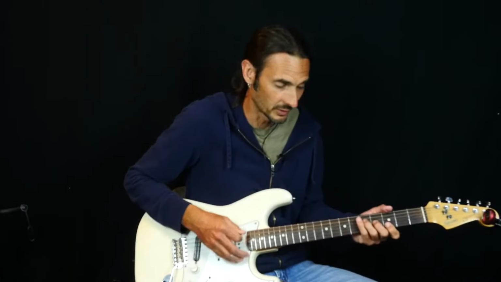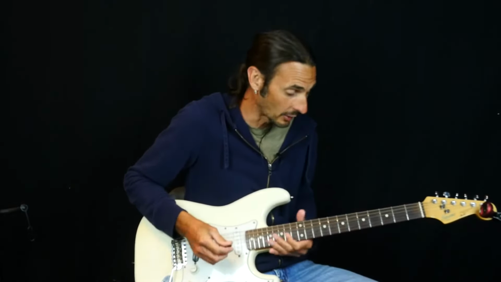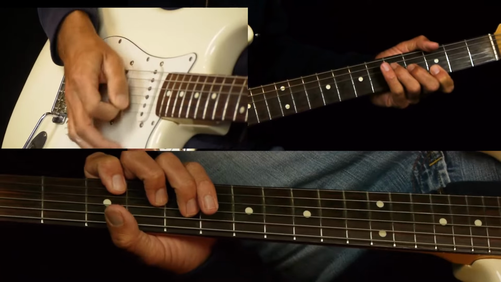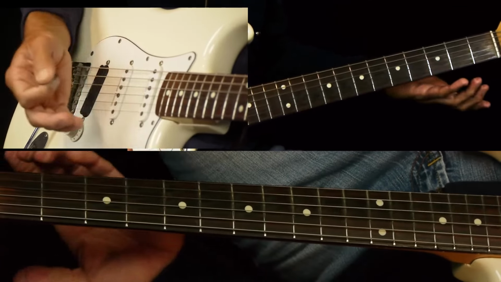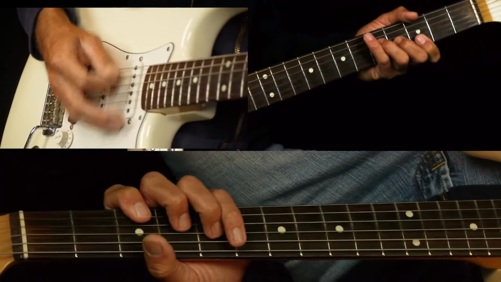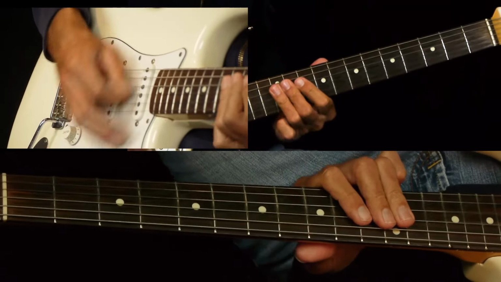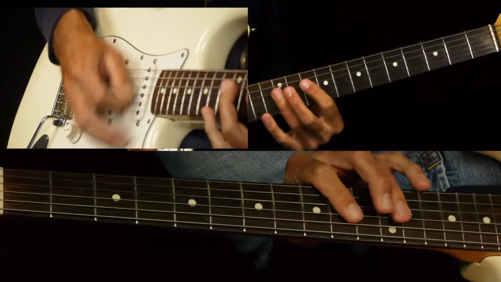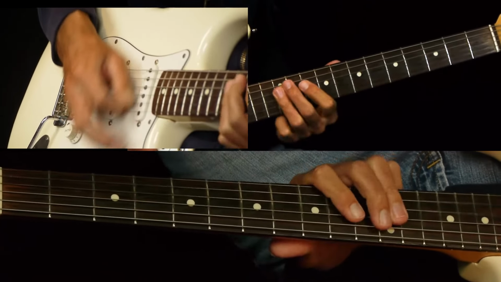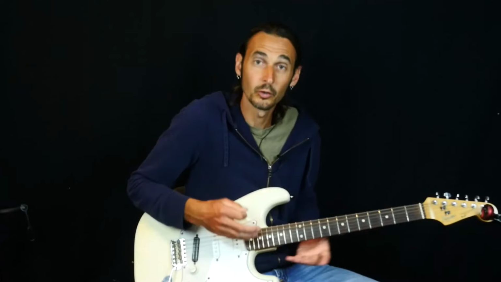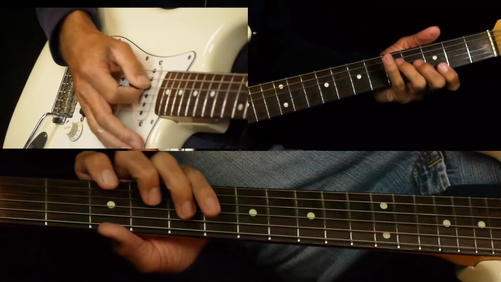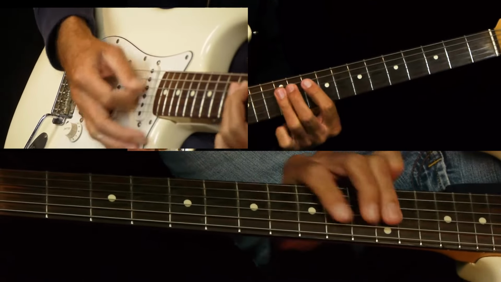You could use these inversions too when you're just hanging on the same chord to make it sound different. Say you're just jamming on G. Instead of just doing that the whole time, you could do this. You know, it just really opens up the door to some different stuff. So that's major chord inversions.